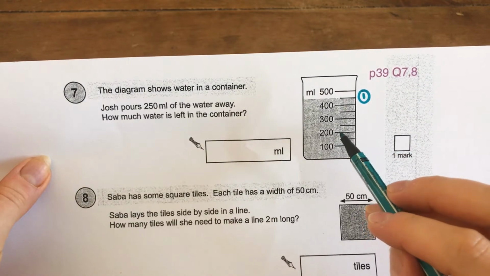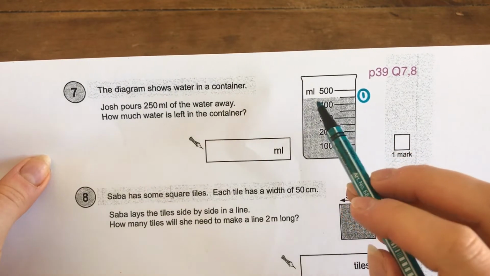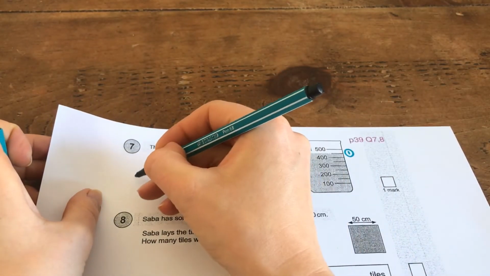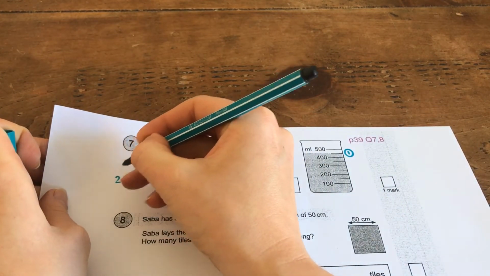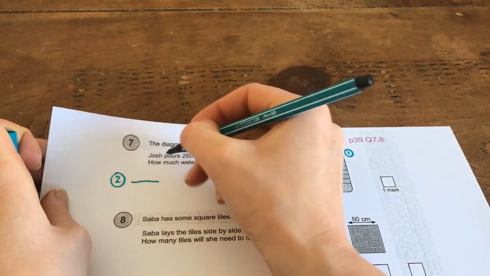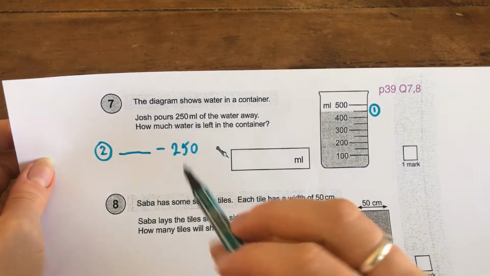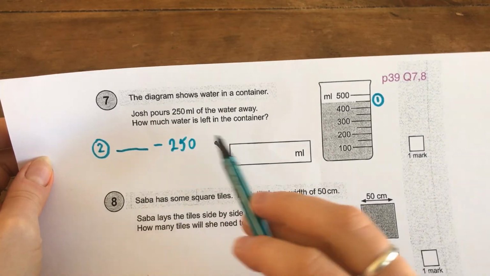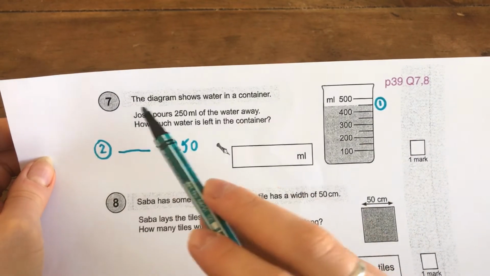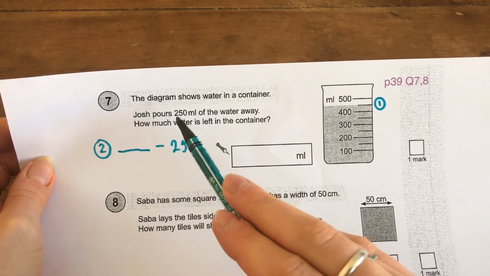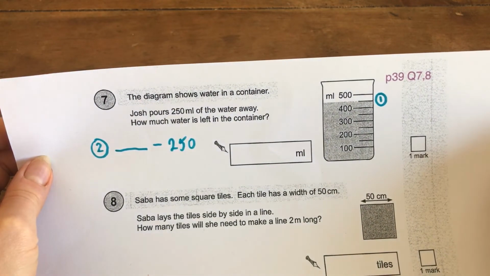Okay, think about the scale that we've got here, the middle lines, how much is in here, and then depending on how much is in there, whatever you work that out to be, the second job is going to be taking away the 250 millilitres that Josh pours away, and then you'll see what you would have left. Okay, so you work out what was in the container, and then you take that number and you take away the 250 millilitres which is poured away, and you'll be able to work out what's left.